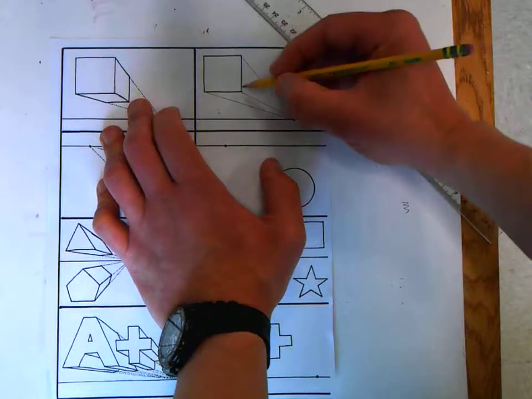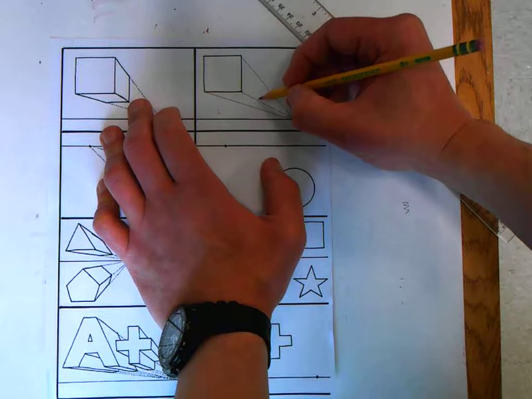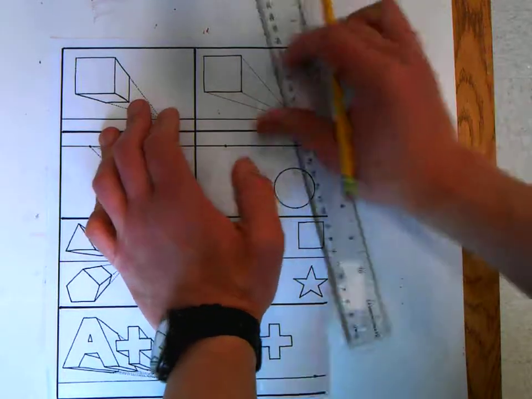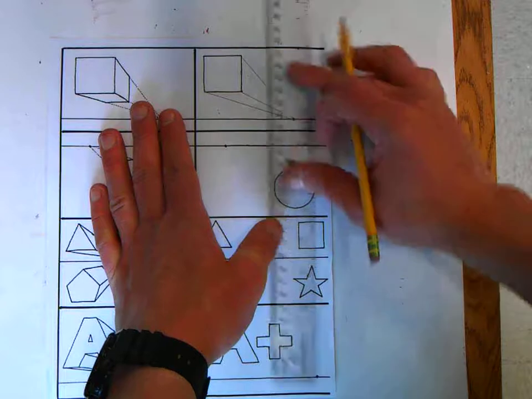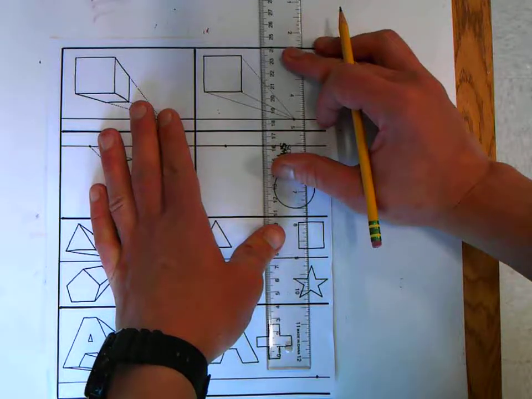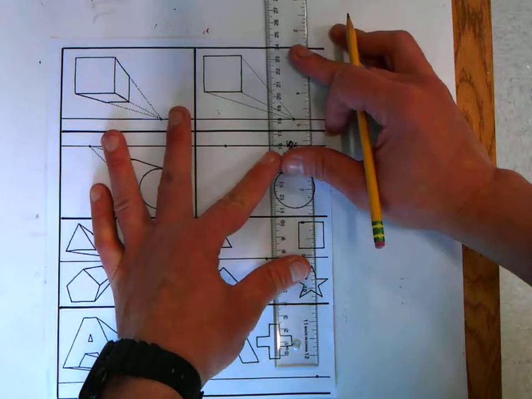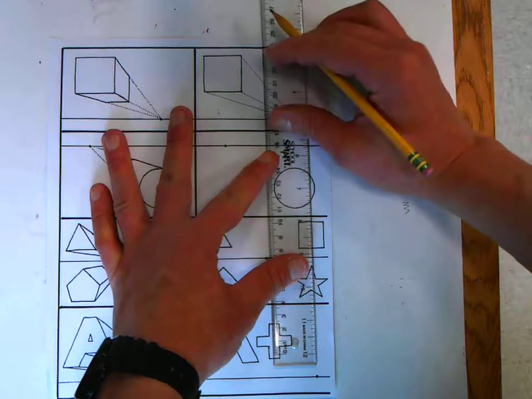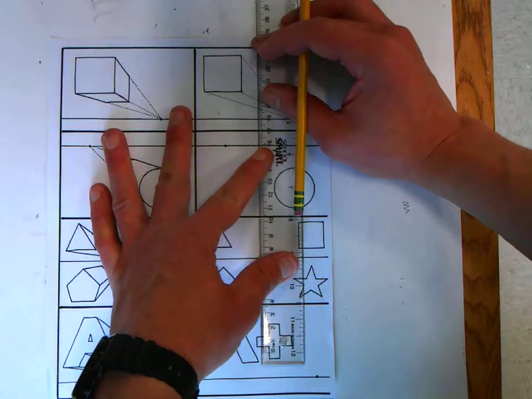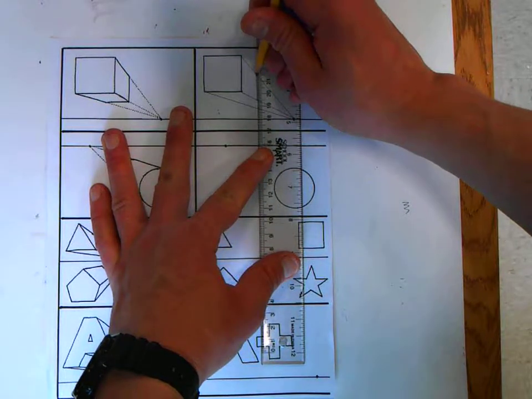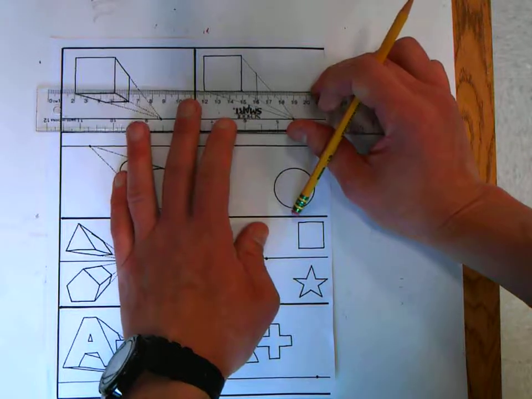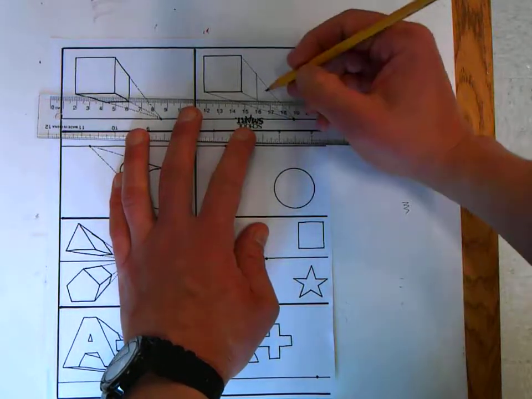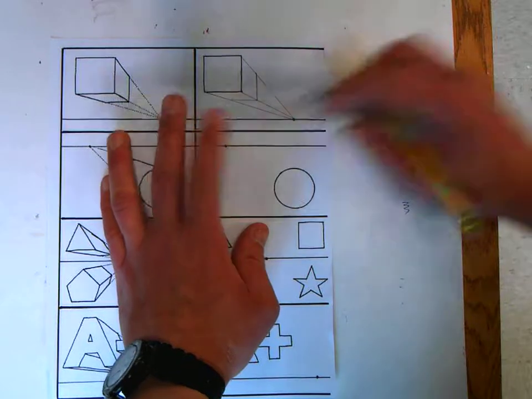And now I have to draw the back edge of that prism, and I want it to be parallel. So if I use my ruler, sometimes that can help me achieve that. So I'll slide this over, make sure I'm not like this or like this. I'm parallel to this line. Same with this one. And I'll erase these.